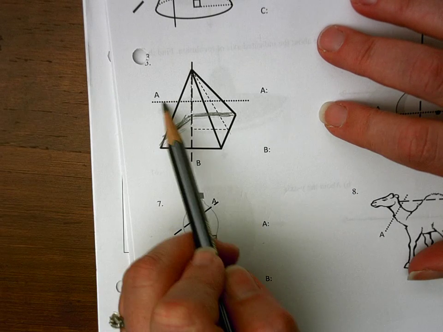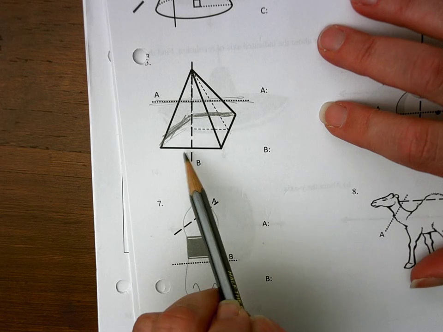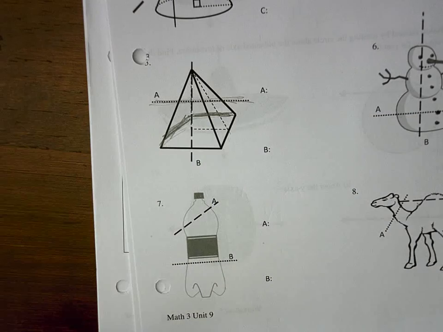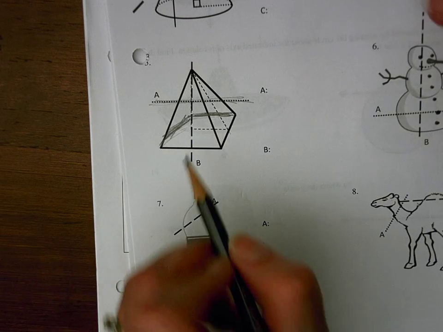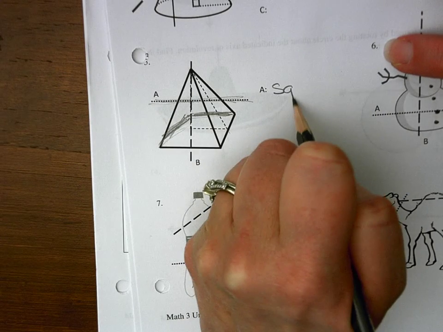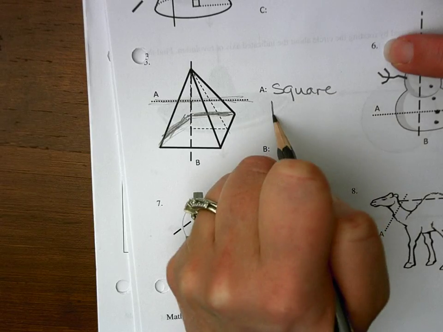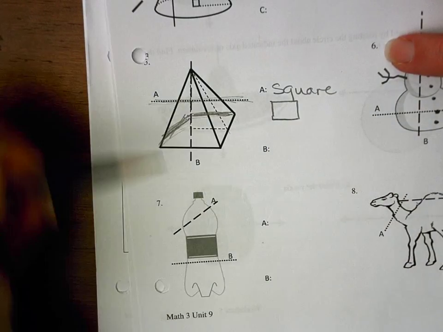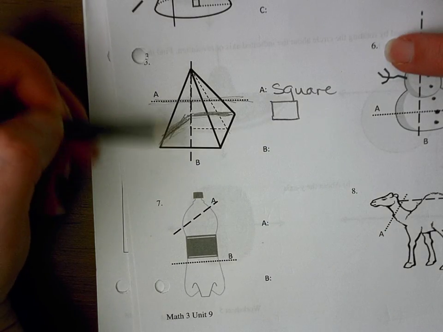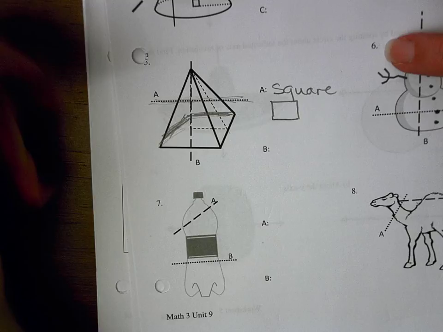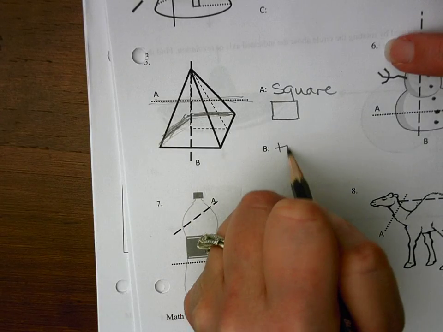For part A, A is running parallel to the base, and that shape there is a square, so it's going to take on that same shape. It's going to be a square as well. Now B is cutting through the base, so it's going to take on the basic shape of the flattened image, which is just going to be a triangle.